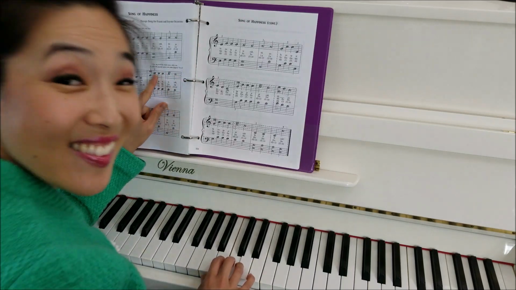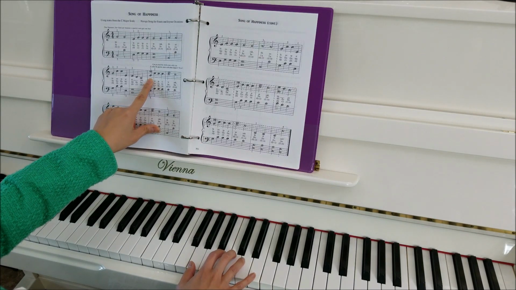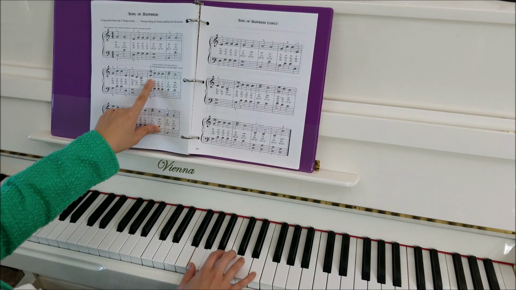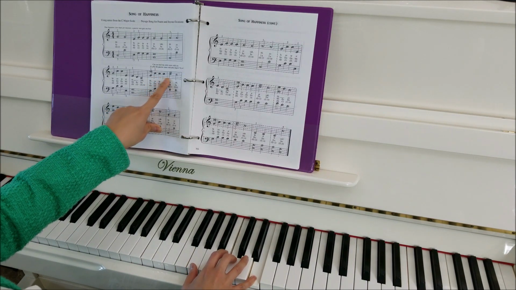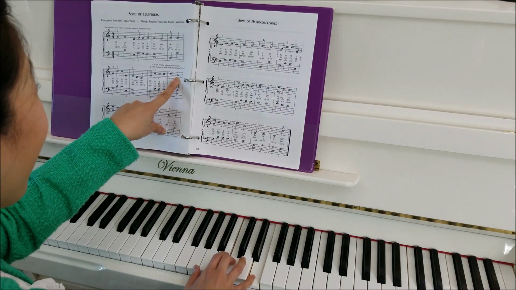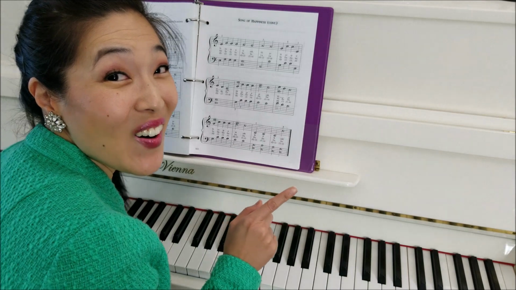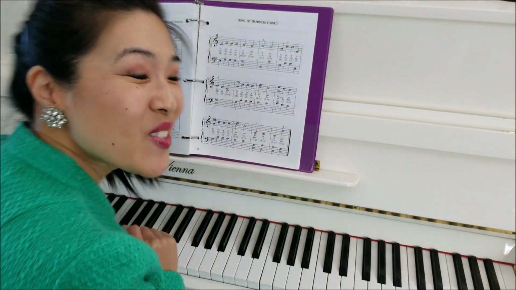All right, let's try those 2 measures together. All right, so I'll count 4. 1, 2, 3, 4. Now I know it's tricky to hold down that top E while you're playing the other notes, so just keep practicing till it's comfortable.